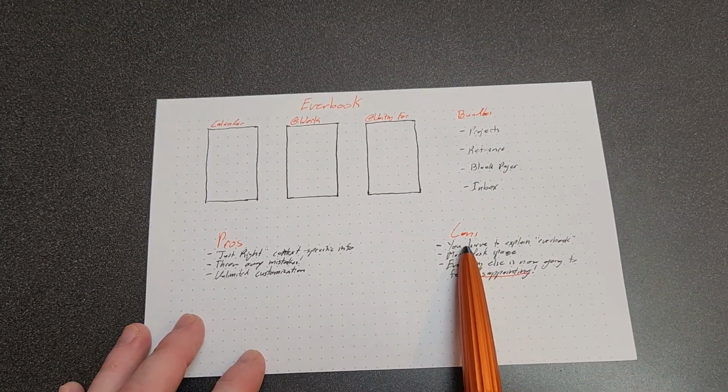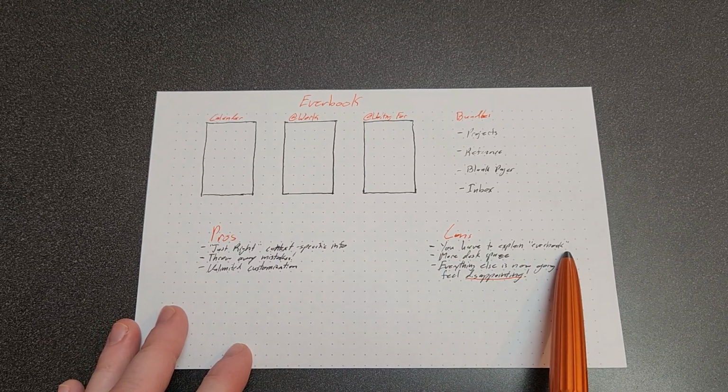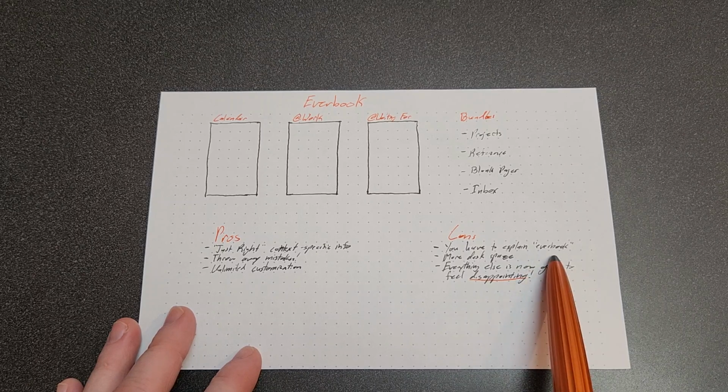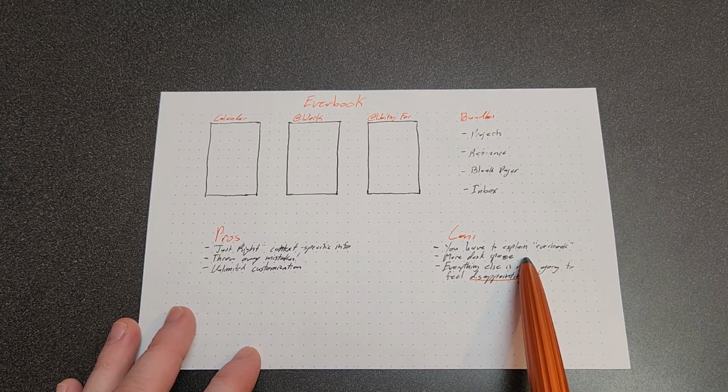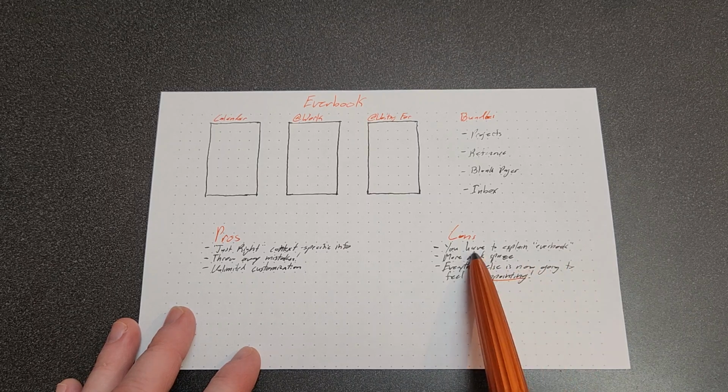Cons. Con number 1. You have to explain to your friends what the word Everbook means. I mean, Google Tasks, people know what that is. A bullet journal, people basically know what that is too. Everbook, very few people have heard of that at this point, and so you have to walk them through it if you're going to talk about it.